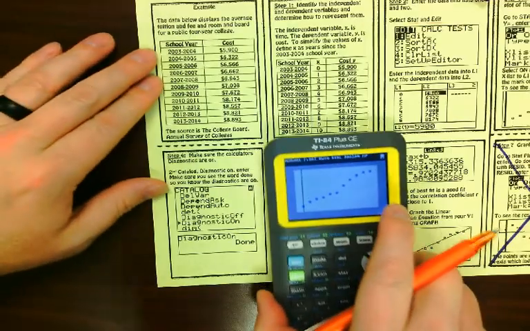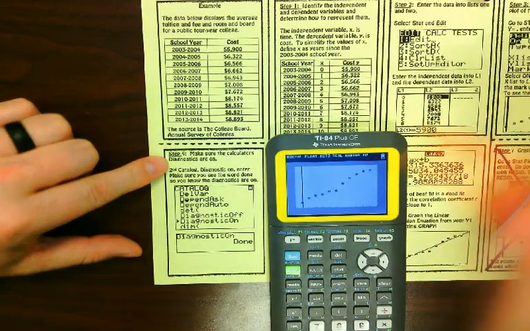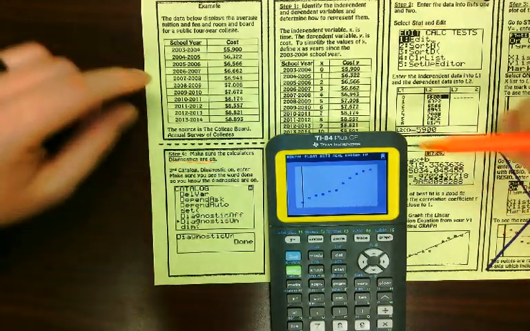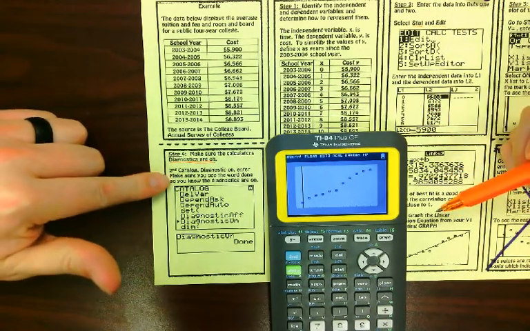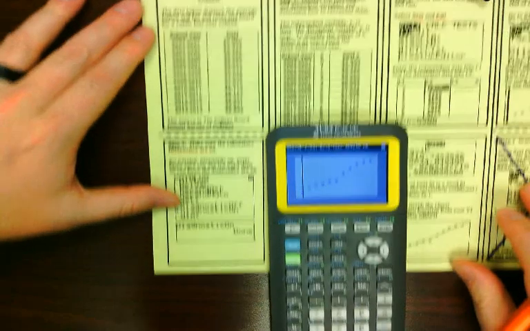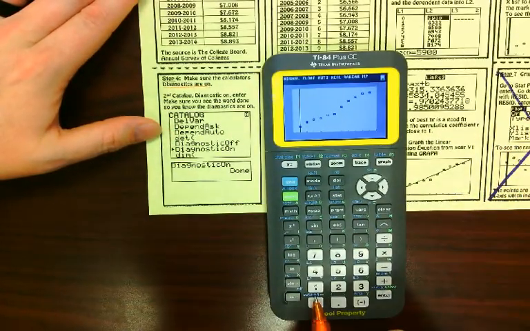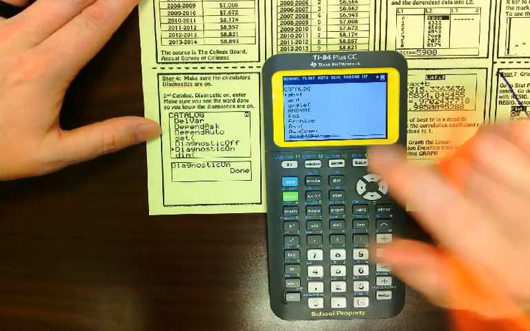So we're going to take our calculator, let's slide over here, and we're going to look at step 4. Now step 4 says we need to turn on the diagnostic. So we need to have the calculator turn on the programming that'll create the line of best fit for us. And the way we do that is we need to go to the catalog, which is above 0. So we're going to do second function 0.